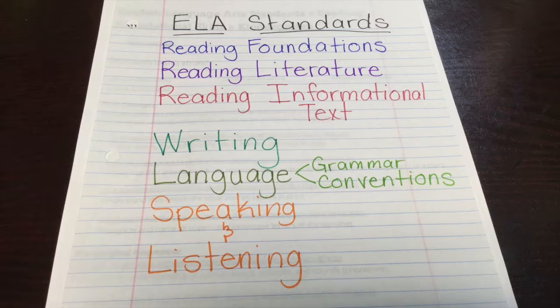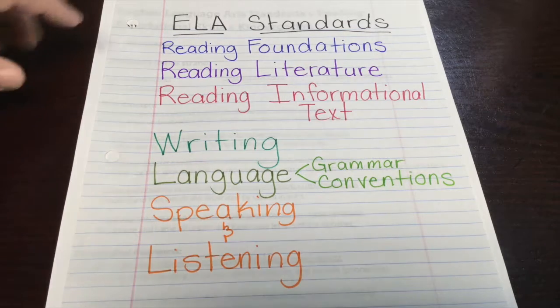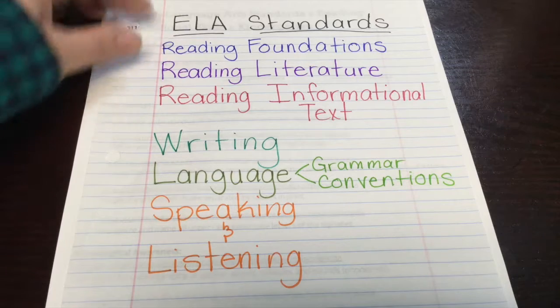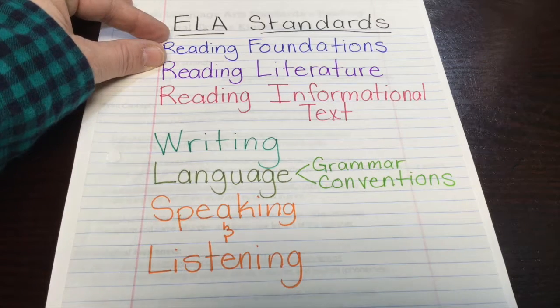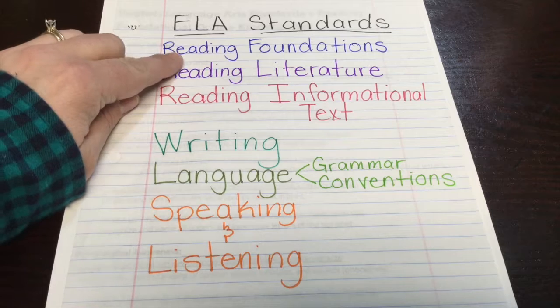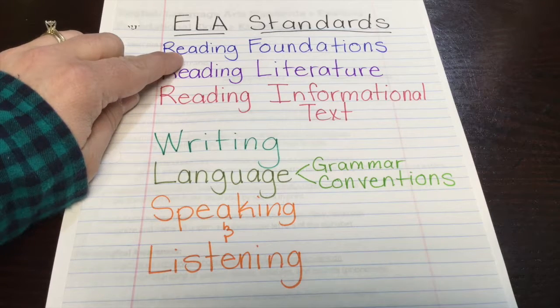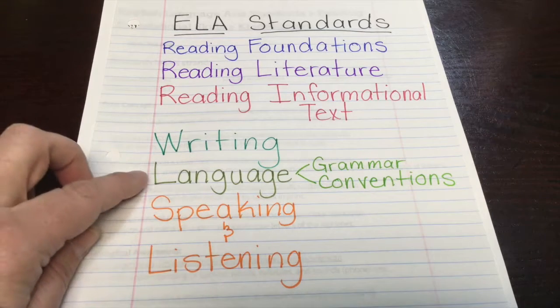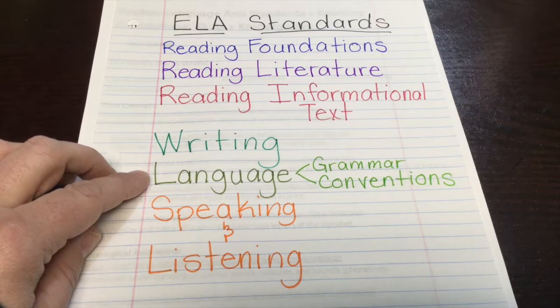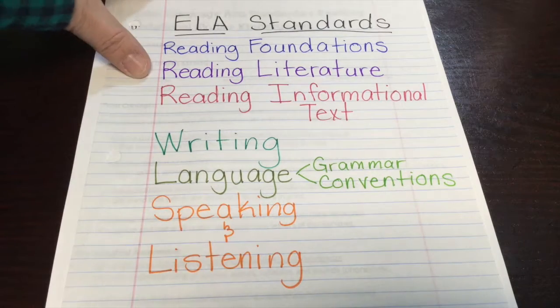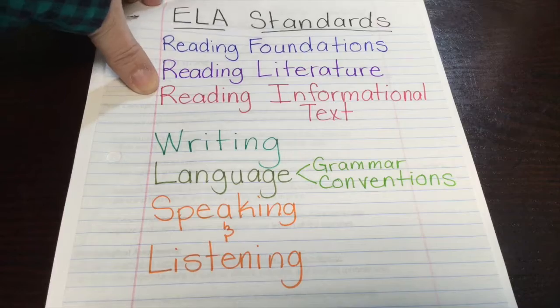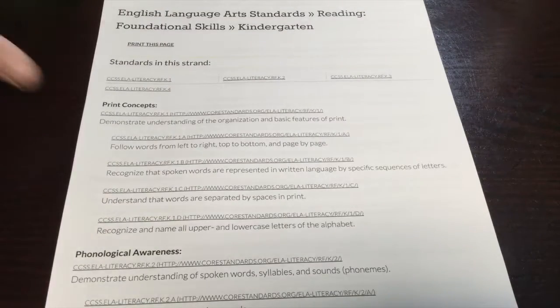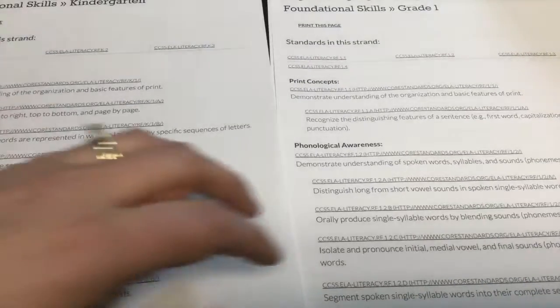And so these are all of the ELA standards categories that we have. With phonics and phonemic awareness, we are dealing with those that come in the reading foundations. And the reading foundation standards are K to 5. If we're talking about grammar and conventions, that is under the language standard. But I wanted to take a quick look at these standards. So we have kindergarten, first grade, and second grade.